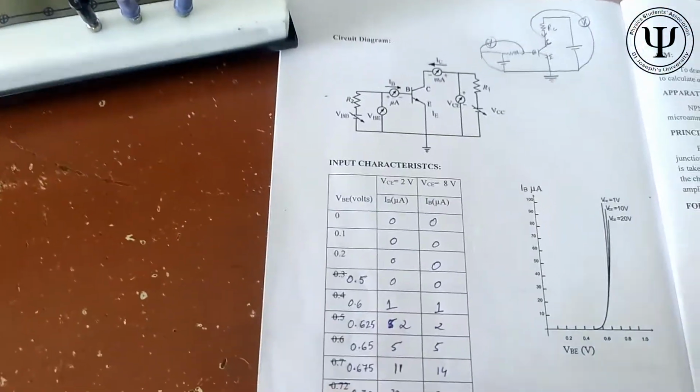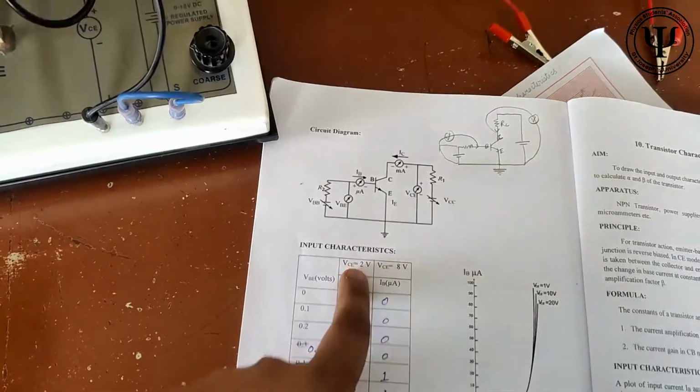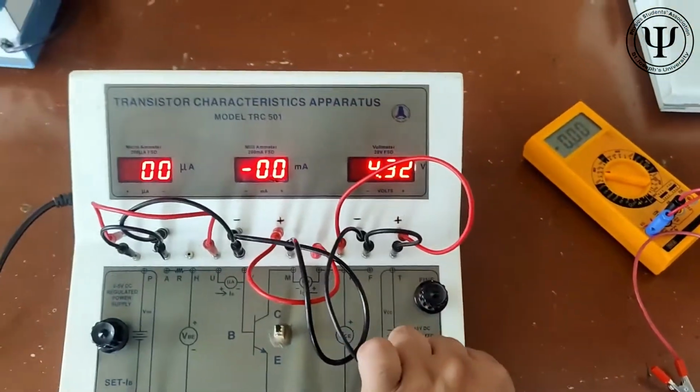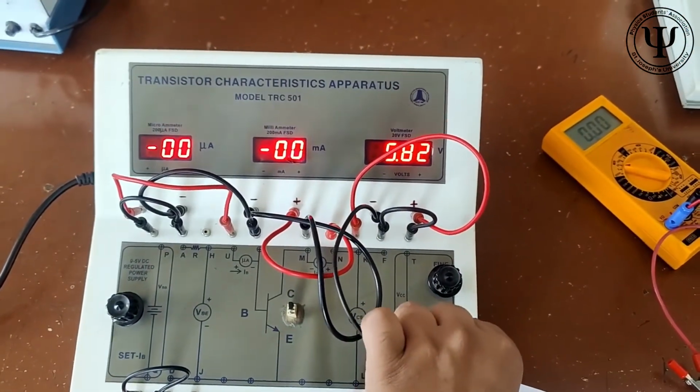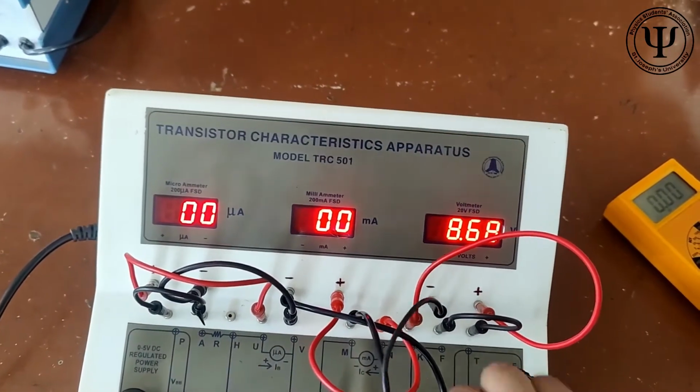As you can see in the diagram, we have 8 volts here. We have completed the experiment for VCE equal to 2 volts. Now we'll do it for 8 volts.